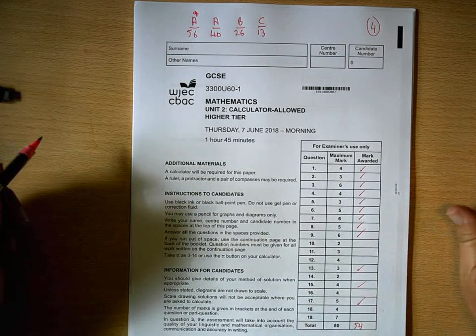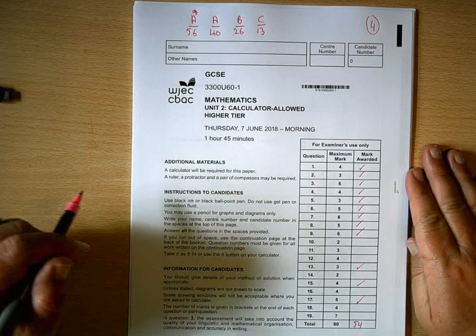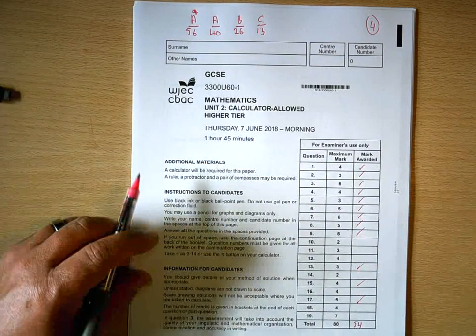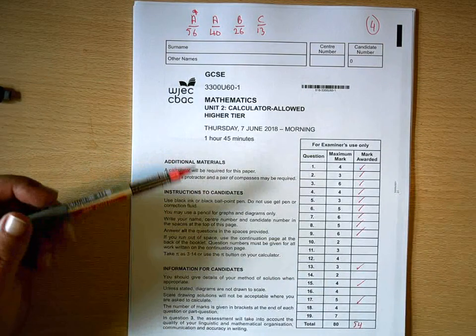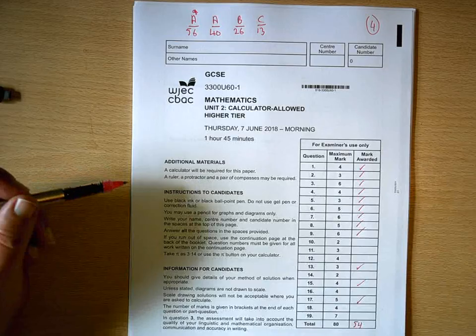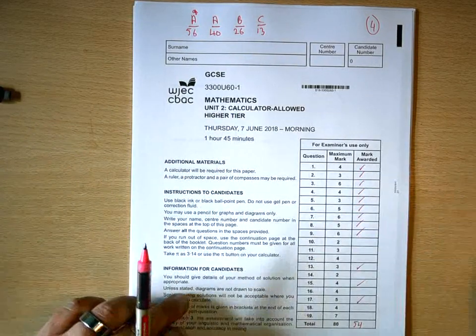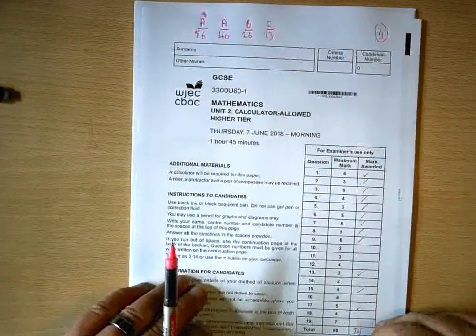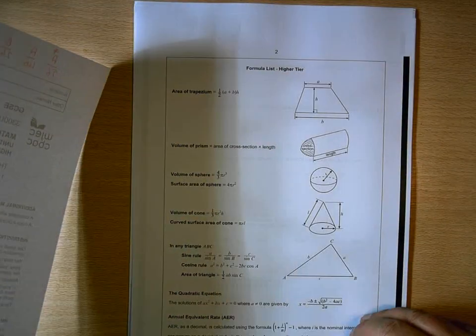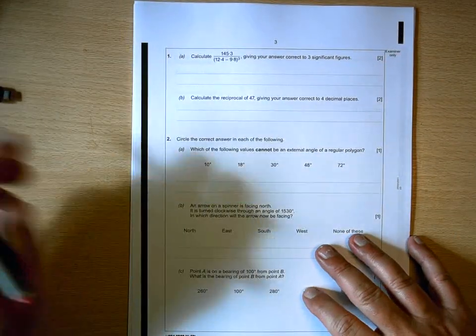Okay, so here we go. This is the paper 2 from June 2018, higher tier. Based on the work that we've covered, there's around 54 marks in here that are accessible to us. So that's not far off an A star. So pretty good coverage on this paper. The first page is the formula page. We'll come back to that if we need it.